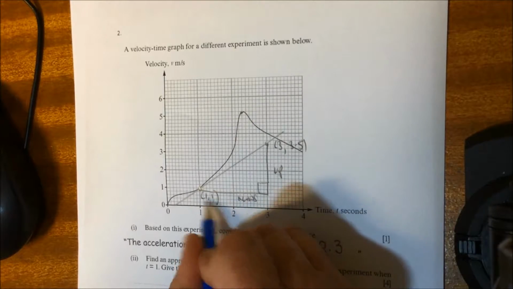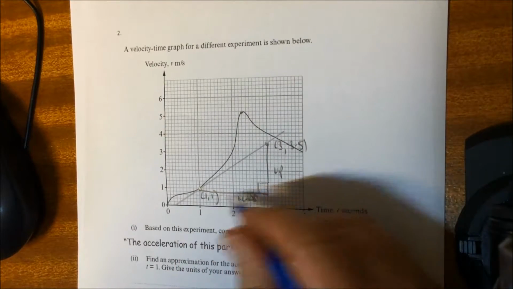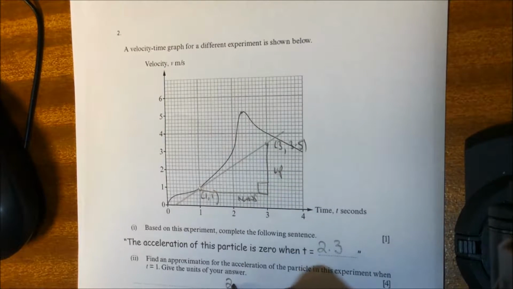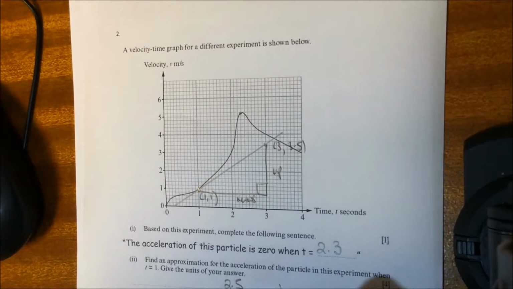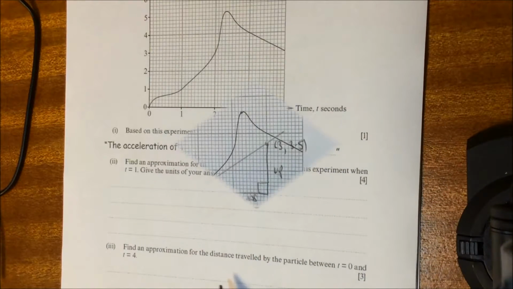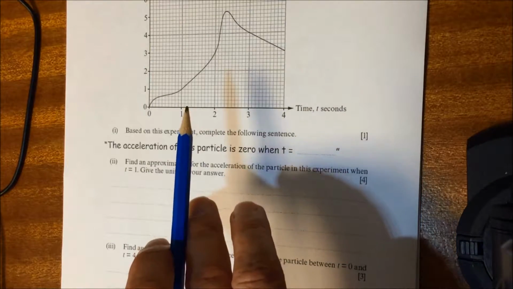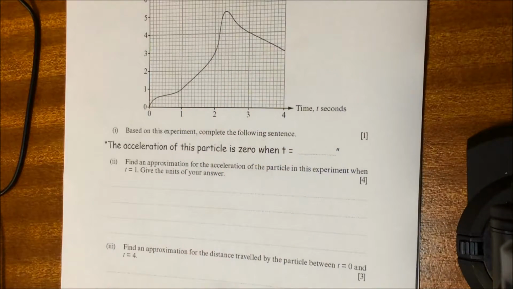I've gone from 1 to 3 in time, so my across is 2, and I've gone from 1 to 3.5, so I've gone up 2.5. So the acceleration then is 1.25, and the units of it are meters per second squared. To do the second part of the question, which is find the distance travelled, that's found by finding the area underneath the curve.